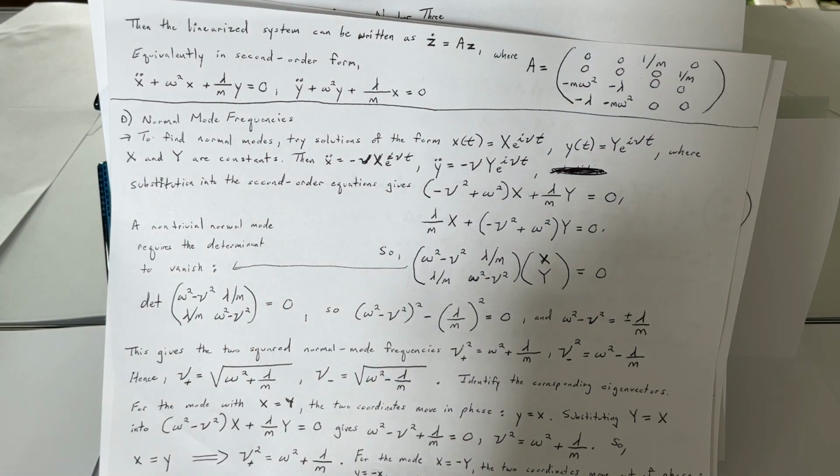Entries for the first row: 0, 0, 1 over m, 0. Second row: 0, 0, 0, 1 over m. Third row: negative m omega squared, negative lambda, 0, 0. And the fourth row: negative lambda, negative m omega squared, 0, 0.